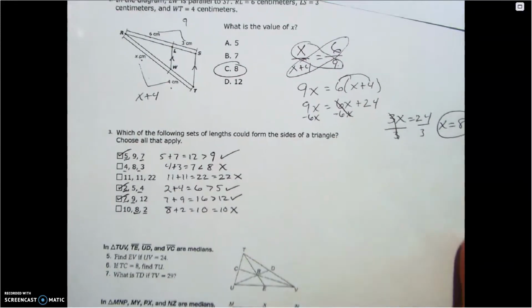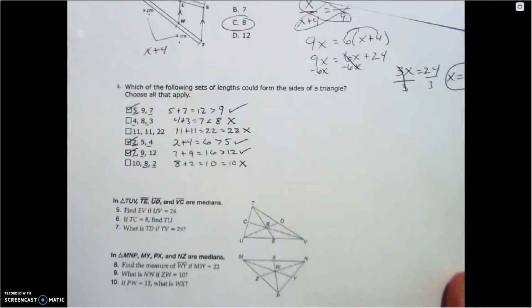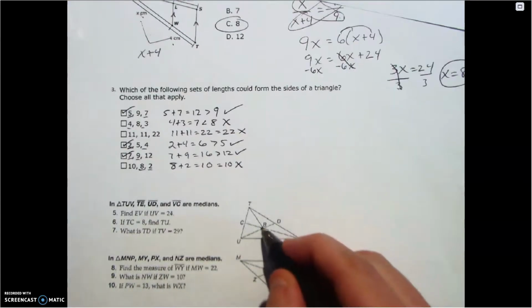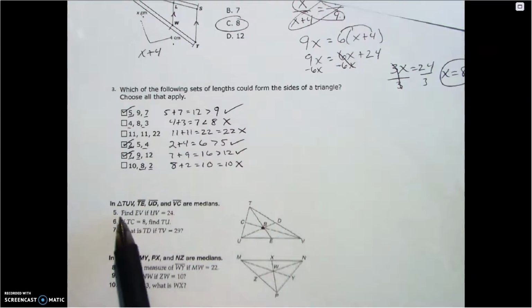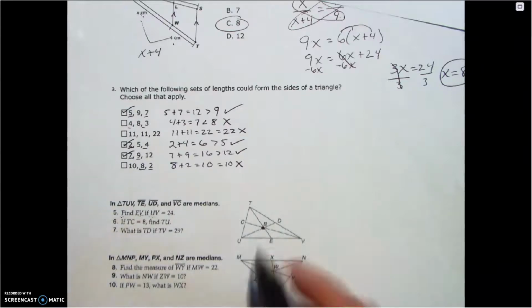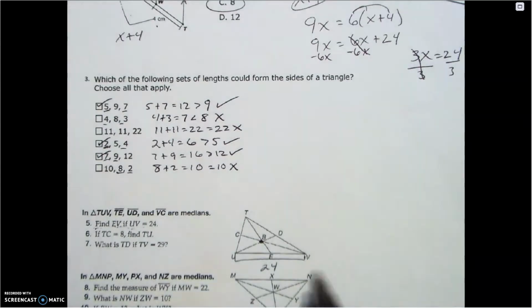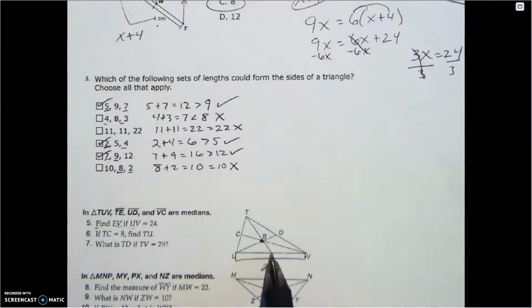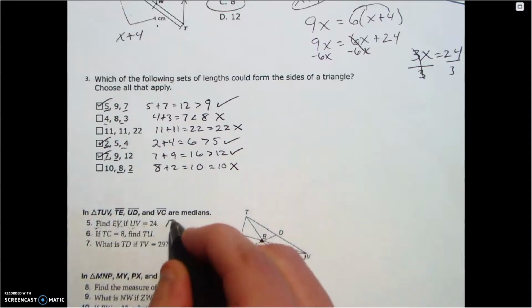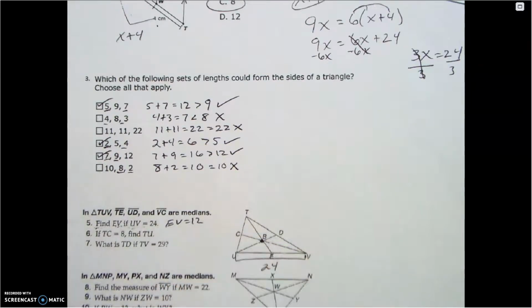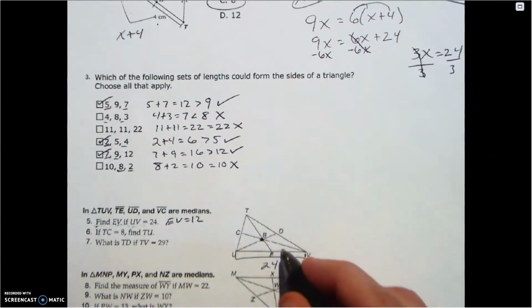Okay, the last two problems we're going to talk about are medians and triangles. Medians in triangles create a point called the centroid. Okay, so the problem says find EV if UV is 24. So the whole thing right there is 24. So the median, this point is in the middle. So if the whole thing is 24, that means that EV would be 12, half of 24.